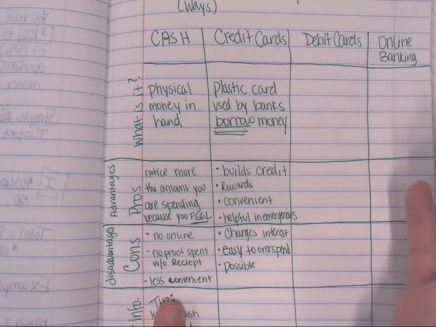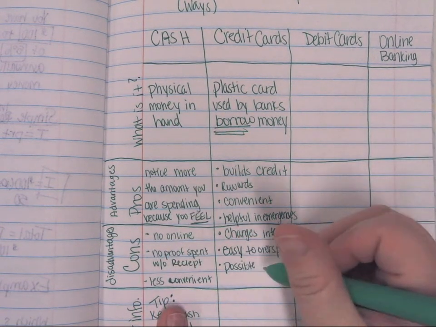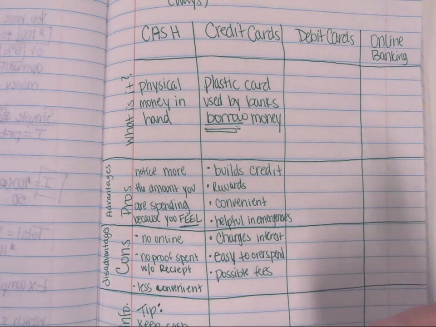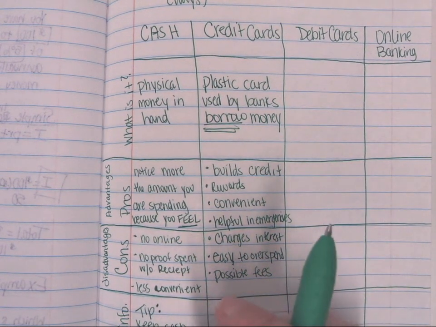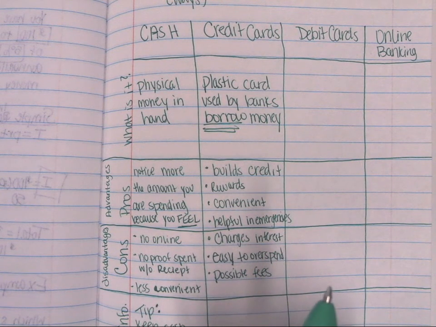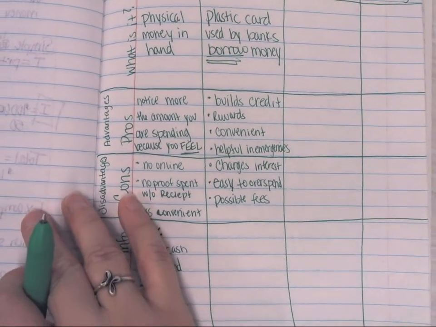When you spend with cash, you're just paying what you're paying. With a credit card, they can add fees like overdraft, or late fees, or annual fees just to use their cards, things like that. Right.